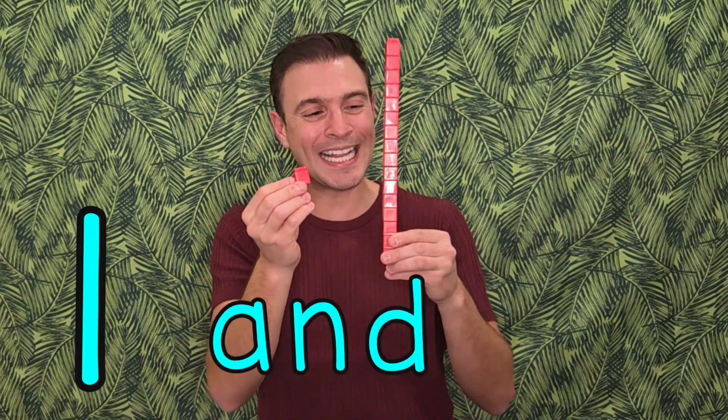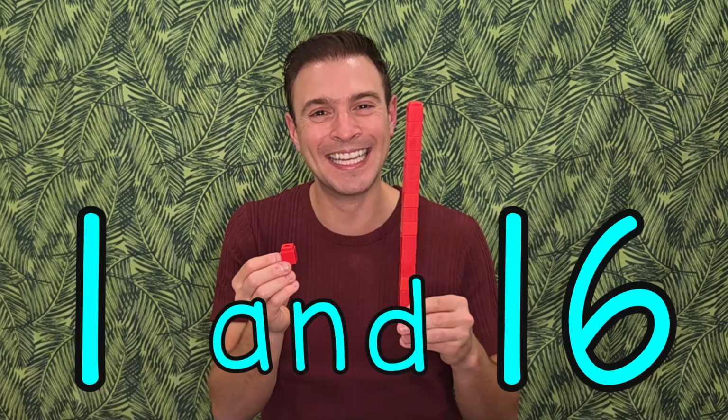Here's another way to split 17. 1 and 16 make 17. Have a go at splitting your collection into 2 parts. Find as many combinations as you can that make 17.